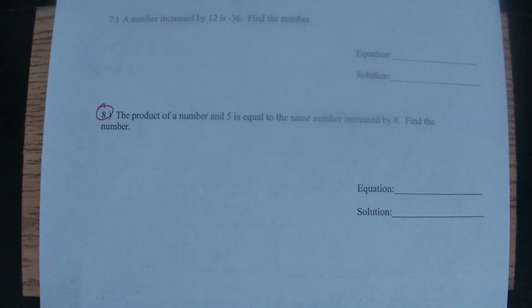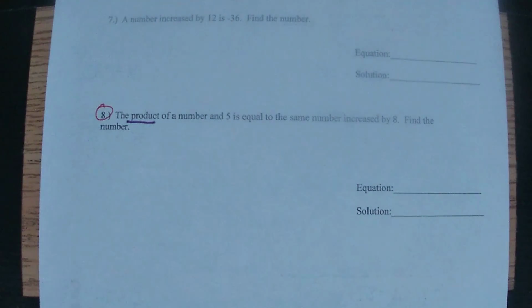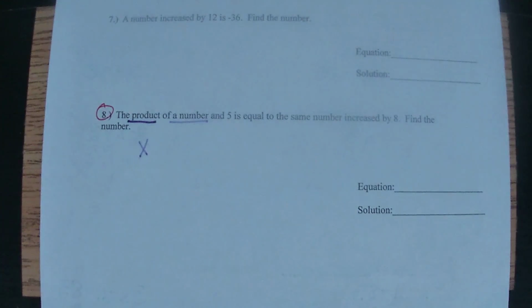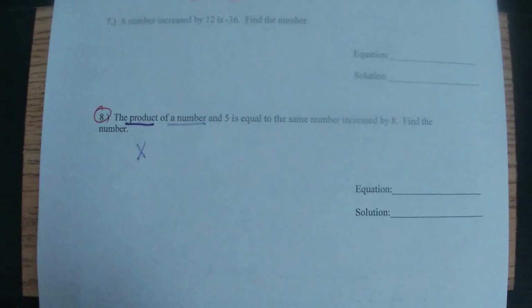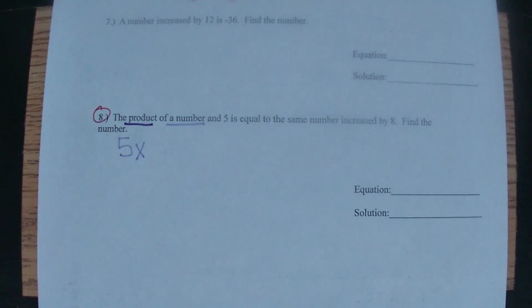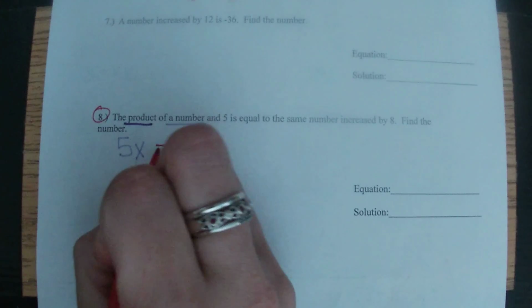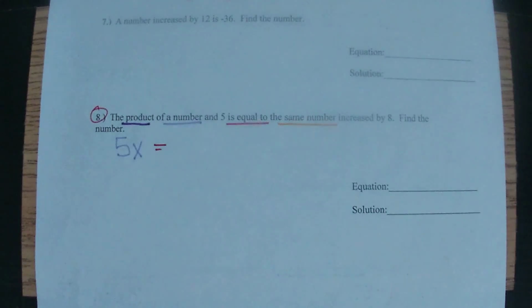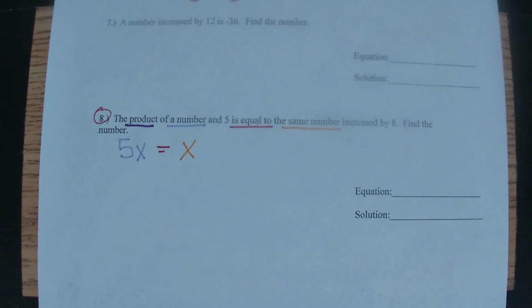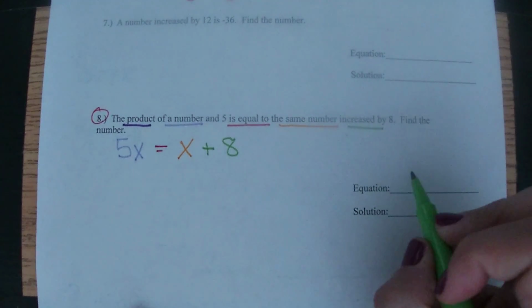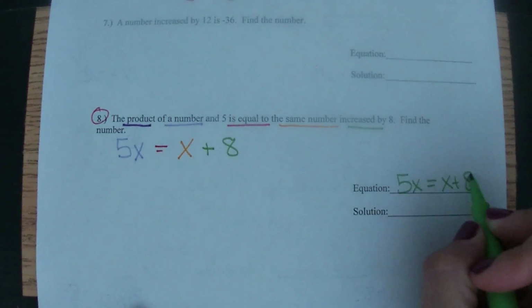Number 8, the product. So product is multiplication, so we're going to hold on to that in our head. Of a number, so for a number I'm going to put a variable, and 5. So I want to multiply 5 and a number. So the best way to multiply 5 and a number is just to write them next to each other. And that takes care of my multiplication. Is equal to, right? So is equal to is my equal sign. The same number. Okay, so the same number says to use that same variable, not a number we read in that problem, but that same variable we picked, increased by 8. Okay, so our equation is 5x equals x plus 8.